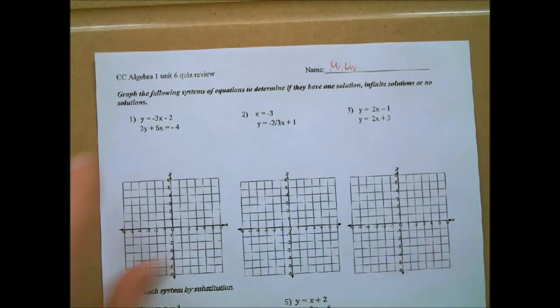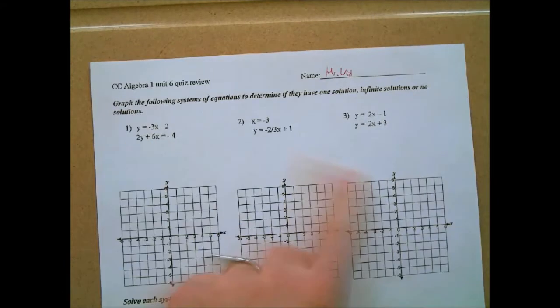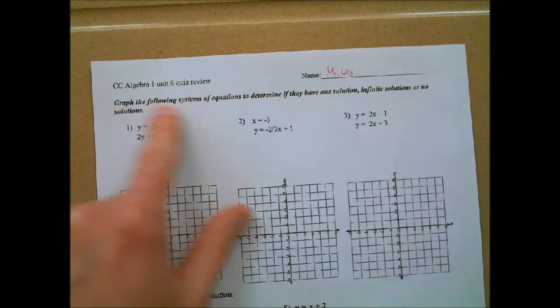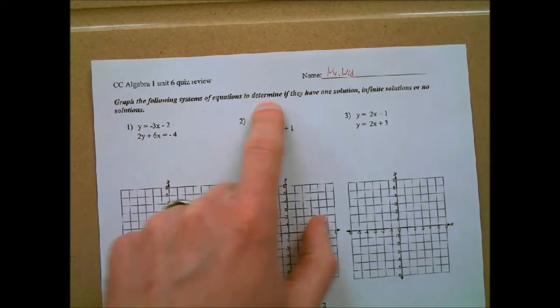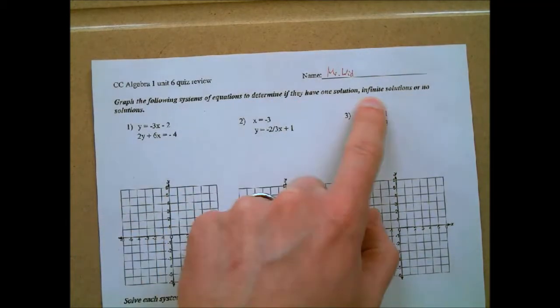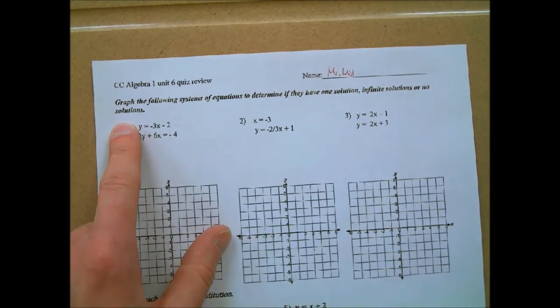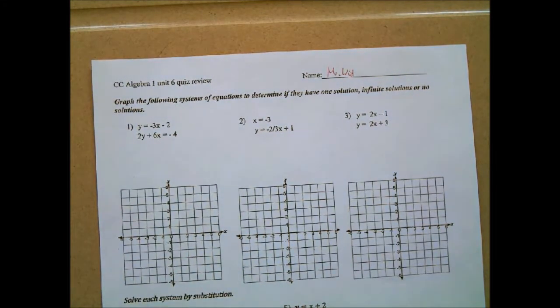Now, the directions for these first couple problems say graph the following systems of equations to determine if they have one solution, infinite solutions, or no solutions. Remember that not every system has a solution, so we want to be comfortable with graphing and determining what kind of different options we have. Let's take a look at number one.